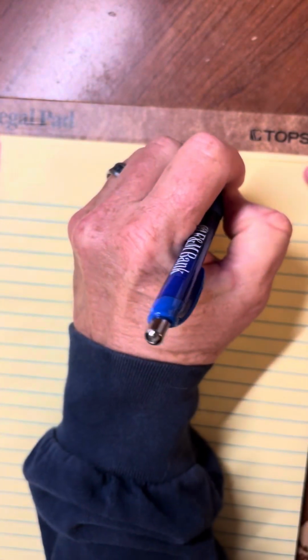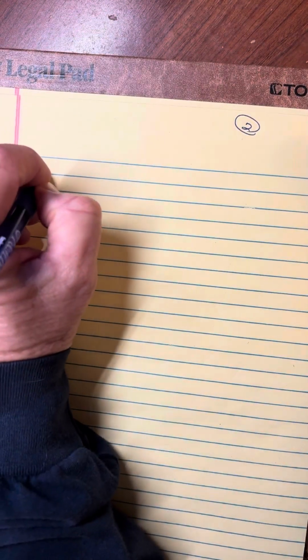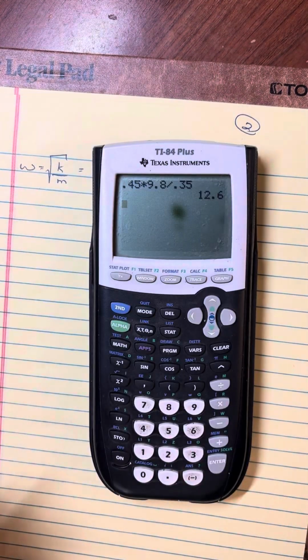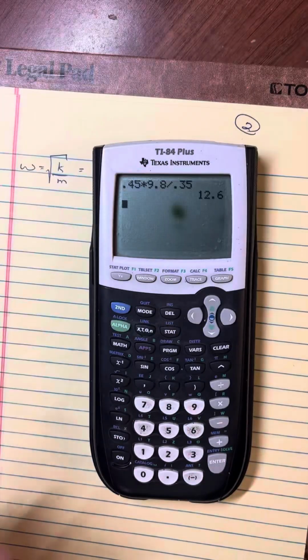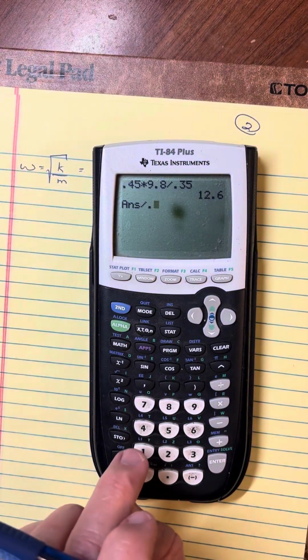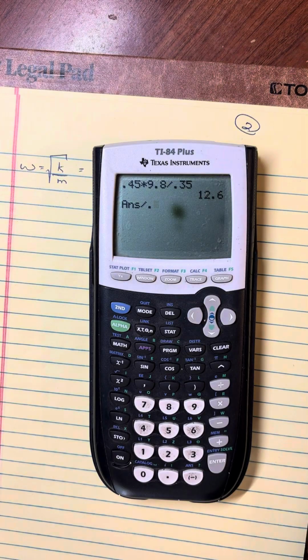But coming over here to page 2, this omega, which is the square root of k over m, is going to give me that angular frequency. Let's see, what did we get for k? We got the 12.6, and so now I'll divide it by the mass.